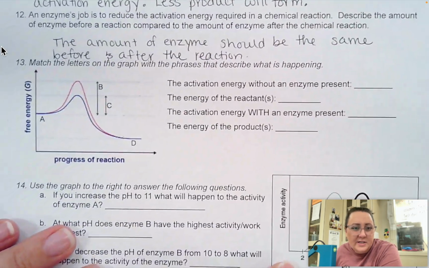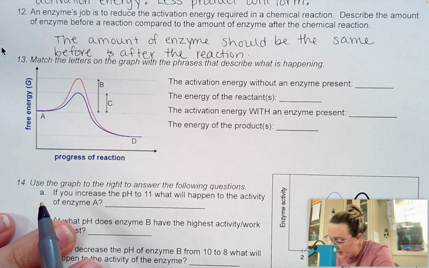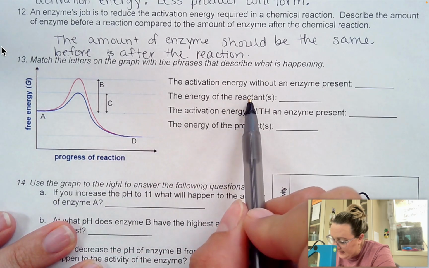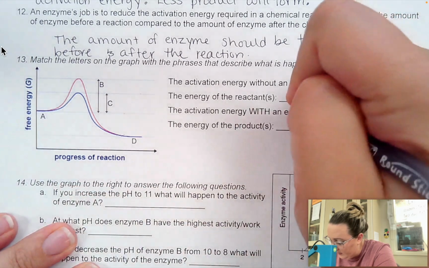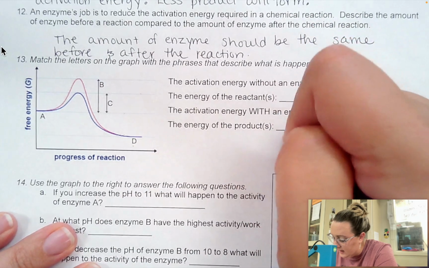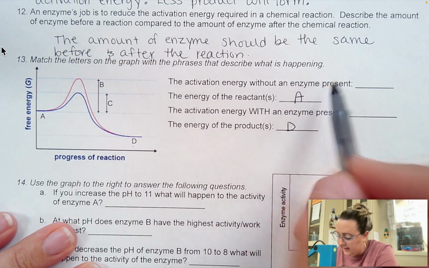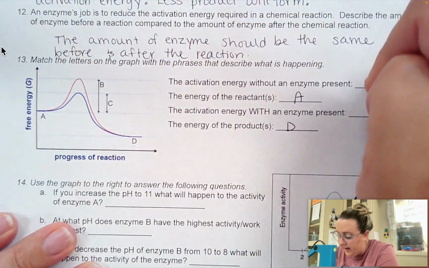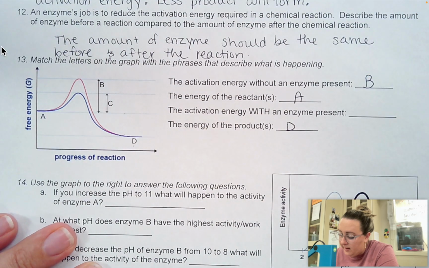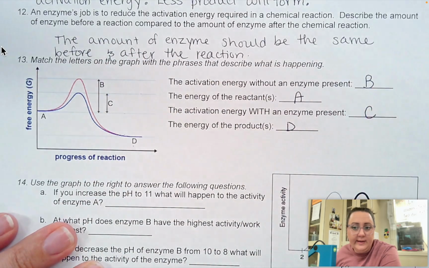Match the letters on the graph to what's happening. All right, so the energy of the reactants, that's A, where we're starting. The energy of the products is D, where we end. The activation energy required without an enzyme, it's going to be more without an enzyme, so that's B. The activation energy with the enzyme is C, that is less. The enzyme lowered the amount needed.